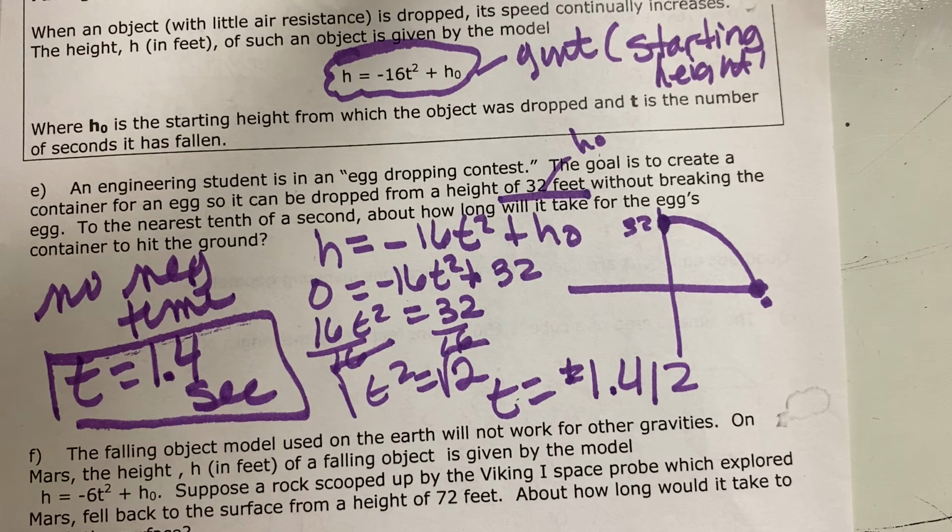So why don't you go try letter F and see if you can do that without me. See if you can find your initial value, see what your height is when it hits the ground, and see if you can figure it out.